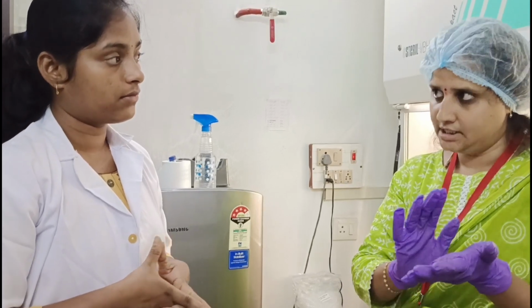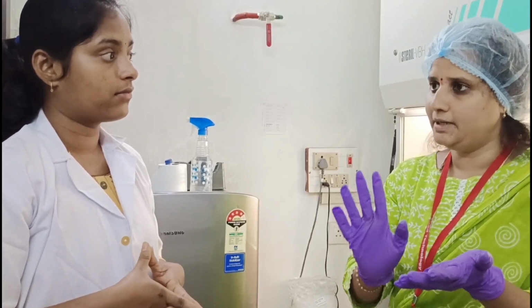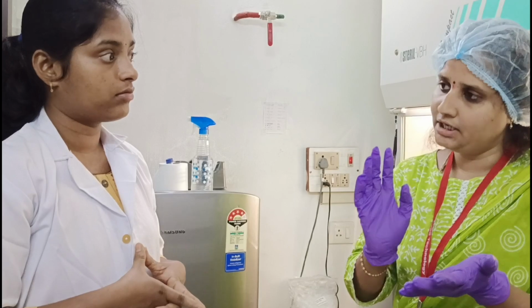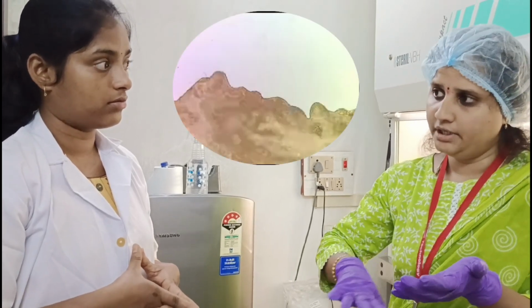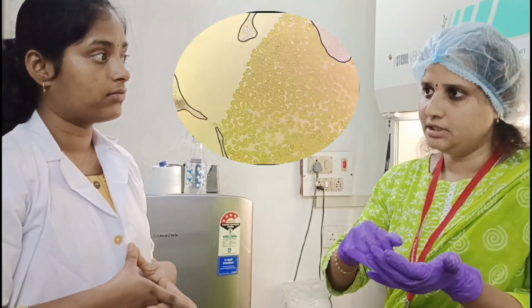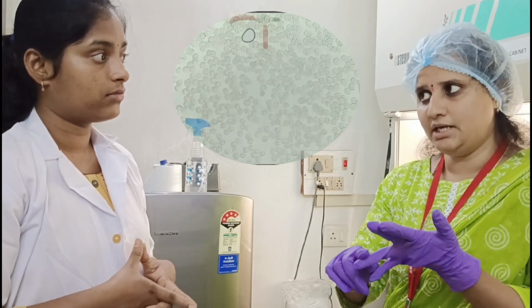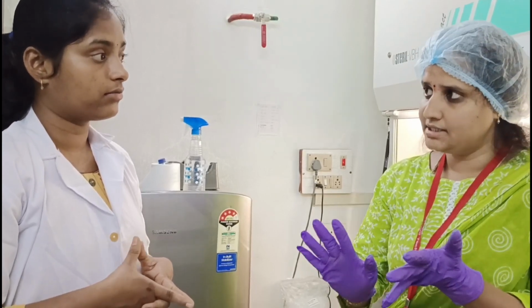If it is of suspension type, two types will be there. For example, blood cells come under suspension. They will be freely floating in the blood. In the plasma, the blood cells are floating. Like white blood cells and red blood cells. But they are cells only.